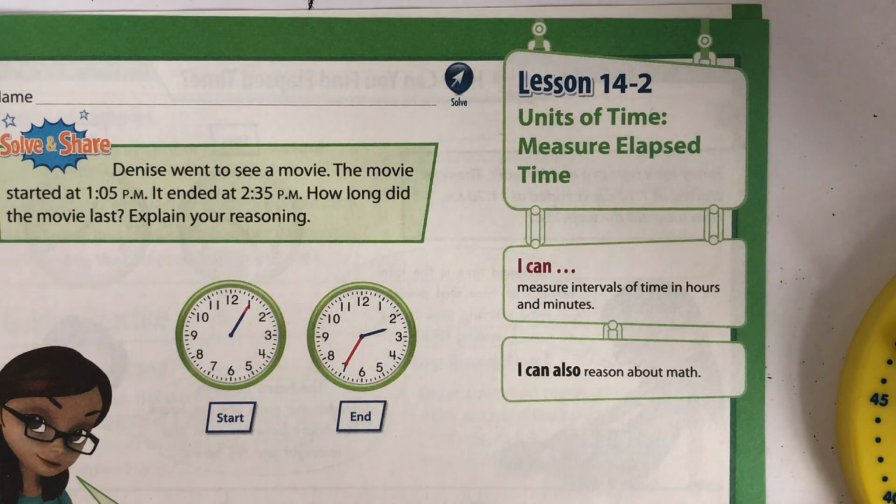Lesson 14, Unit 14, Lesson 2. Units of time, measure elapsed time. I can measure intervals of time in hours and minutes. I can also reason about math.